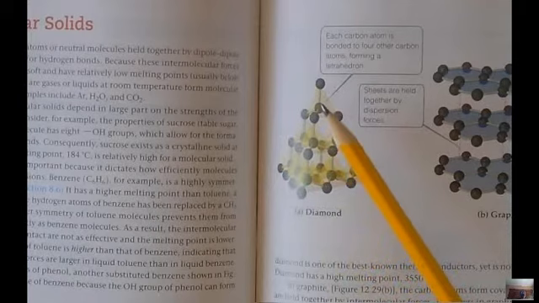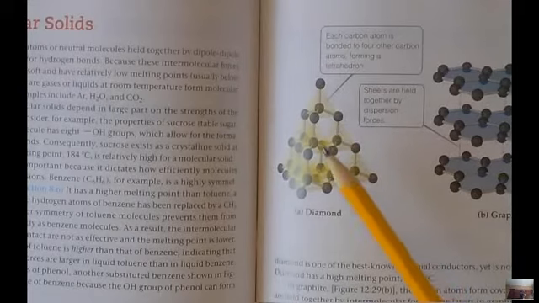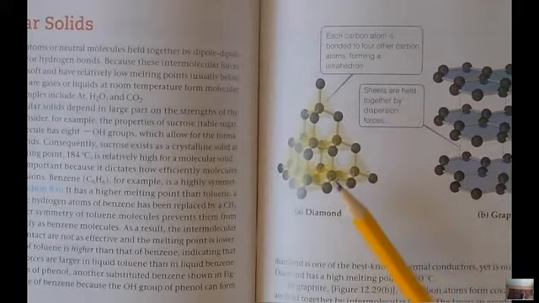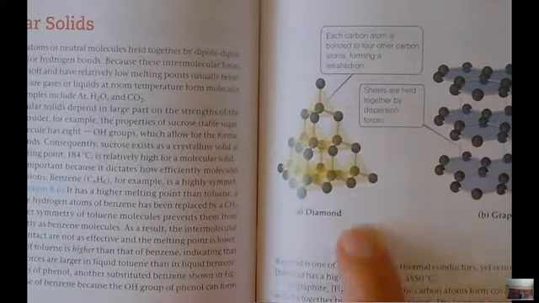It's just a network of tetrahedrons. Remember that from Chem 1? That's a tetrahedron up at the top. This bond angle would be 109 degrees. This guy heads down, look, into another tetrahedron, into another tetrahedron. And that crystal structure just repeats over and over and over again. And that's what forms diamond.